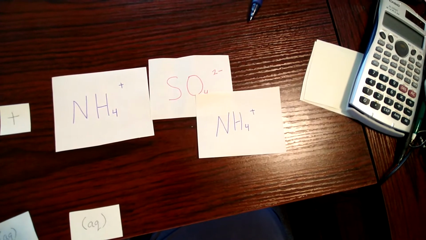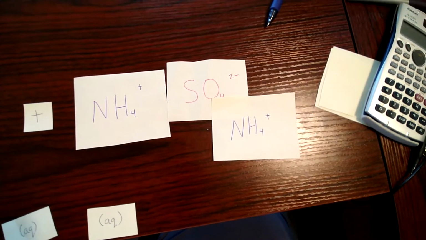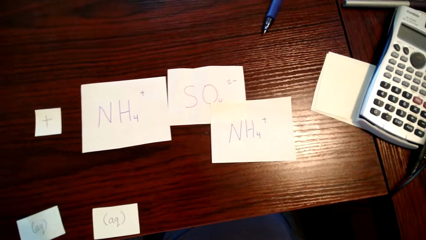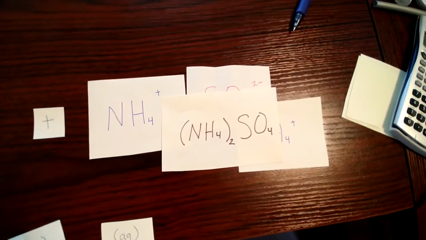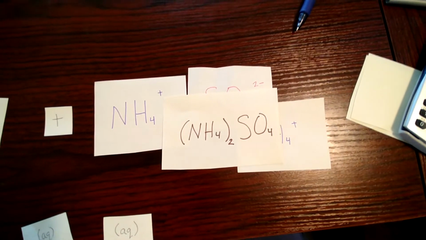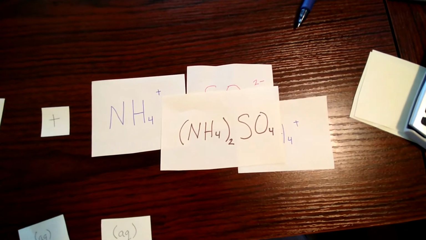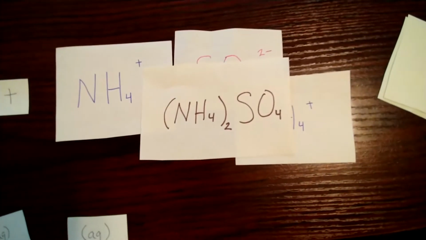Now, we don't write the chemical formulas this way. You wouldn't write NH4, NH4, SO4. That would be really tedious if we did. So what you actually want to write down is using subscripts to collect together the same type of particle. So one of our reactants is going to be ammonium sulfate, and the other one is going to be copper 2 chloride.